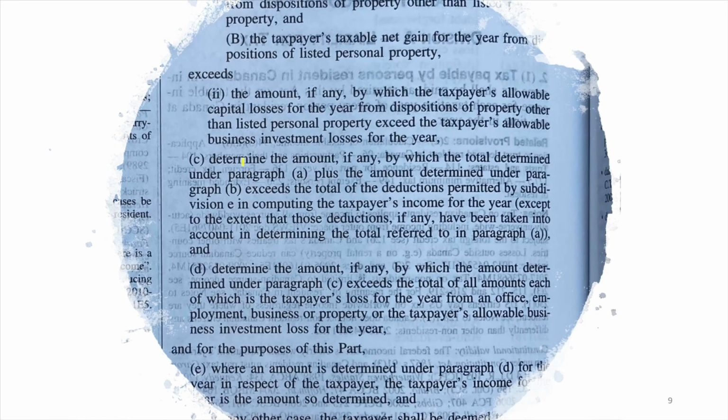And 3C says determine the amount, there's that if any again, by which the total determined under paragraph A, that means 3A, plus the amount determined under paragraph B. In simple terms, what amount did you calculate as a result of paragraph 3A? Add it to the amount that you calculated for 3B, and then by how much does that exceed the total of the deductions permitted by subdivision E?